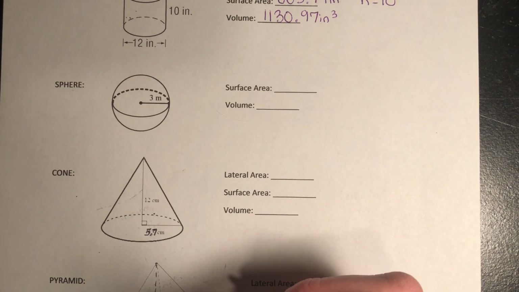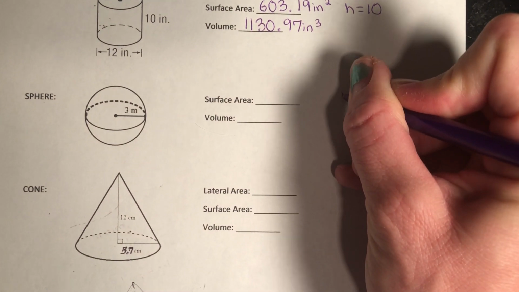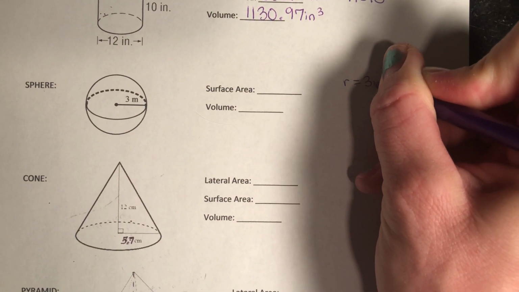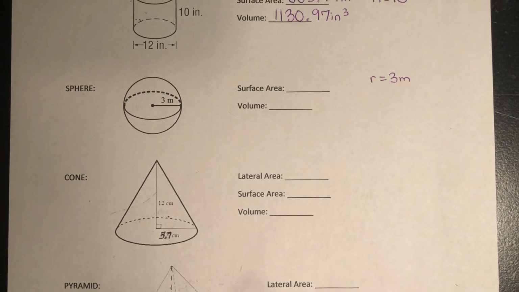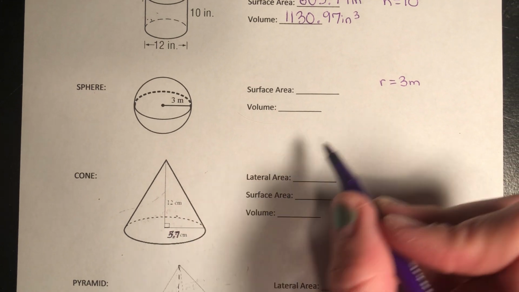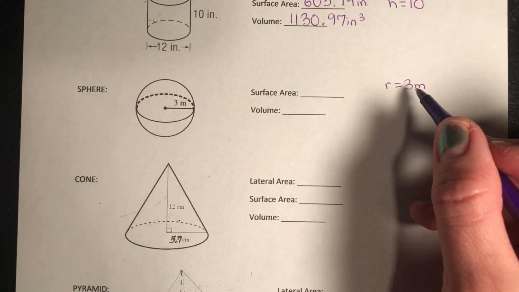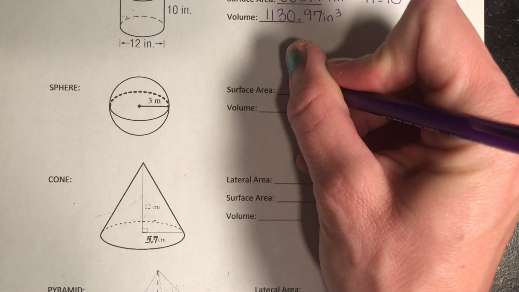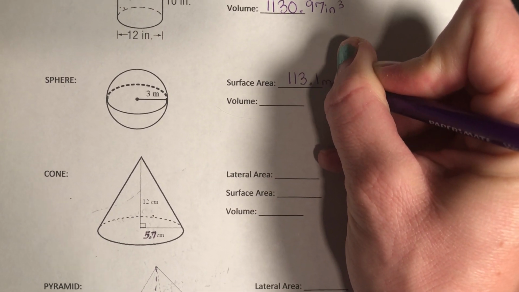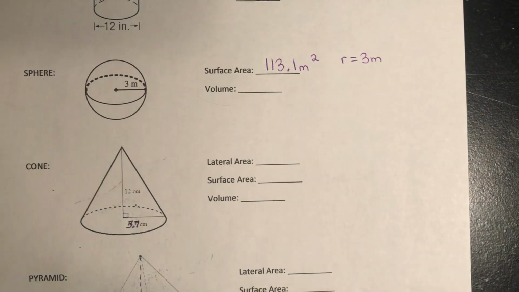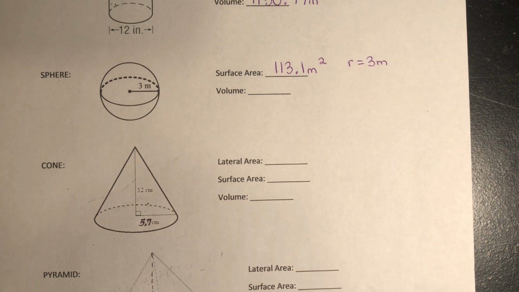It's 4 times pi times r squared. And so our radius here is 3 meters, and that's the only variable we need. Well, 4 times pi times 3 squared, which is 9, is going to be equal to 113.1 meters squared. All right.